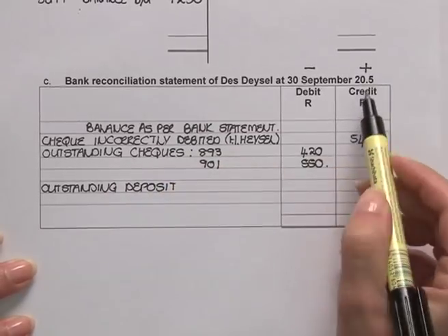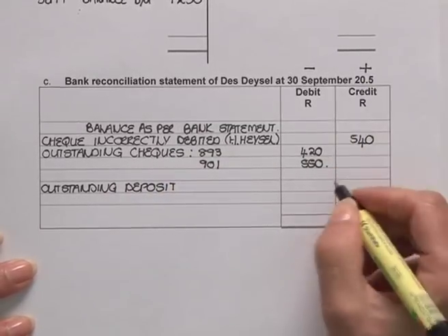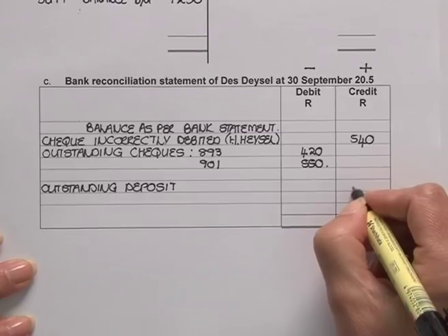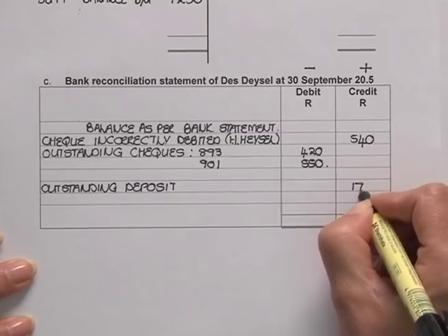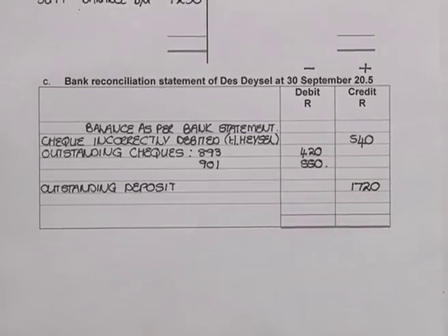And an outstanding deposit will make the bank owe you more. It's from the bank's point of view. So we're going to include that on the credit side, 1,720.